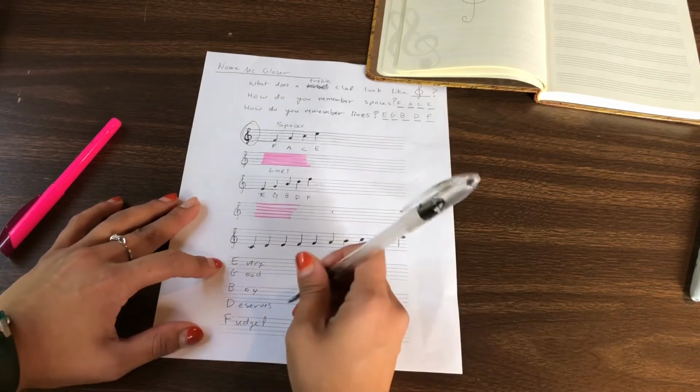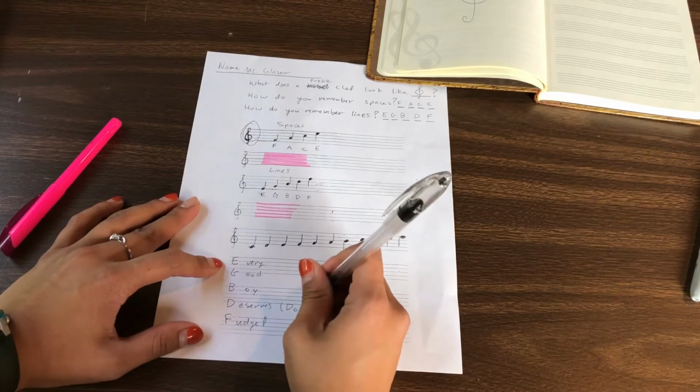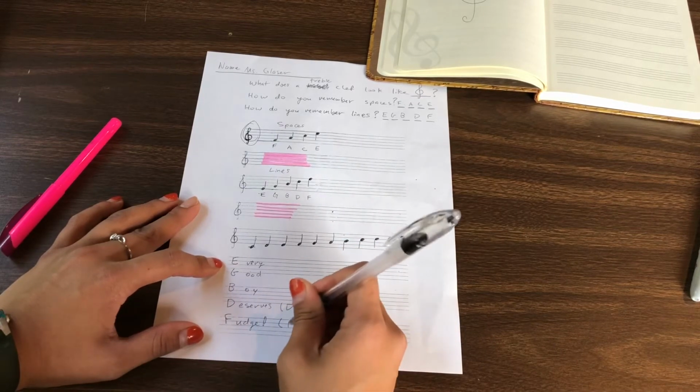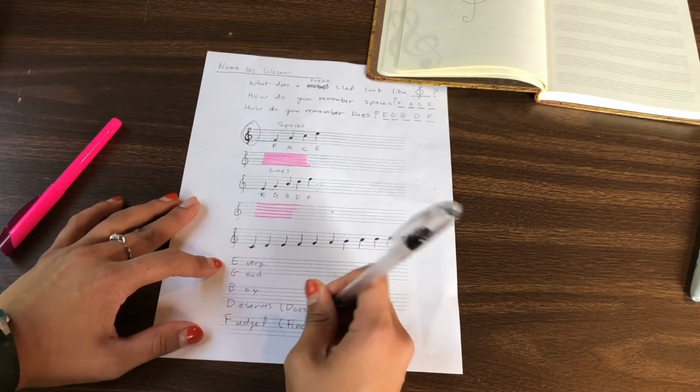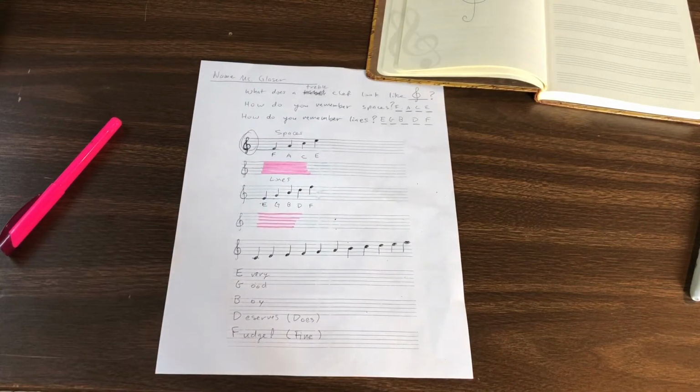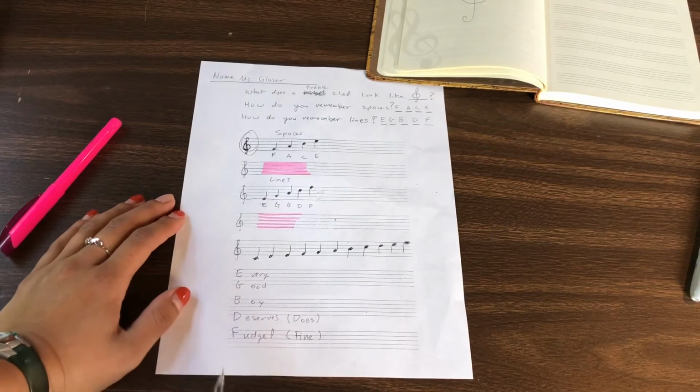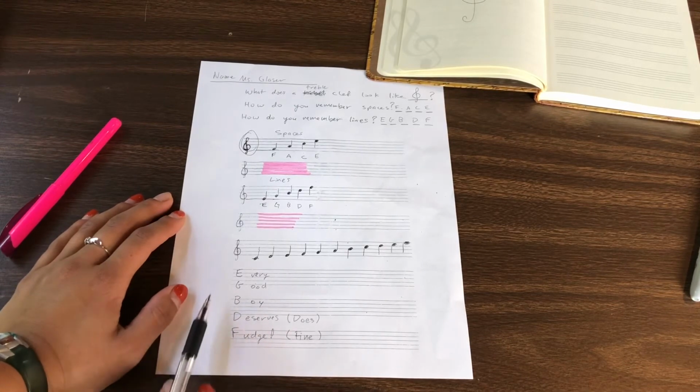Woohoo! Or some people like does fine. So you can pick whichever one you like best to remember it. But if you get in your head, every good boy deserves fudge, or every good boy does fine, you know that it's E, G, B, D, F for the lines.